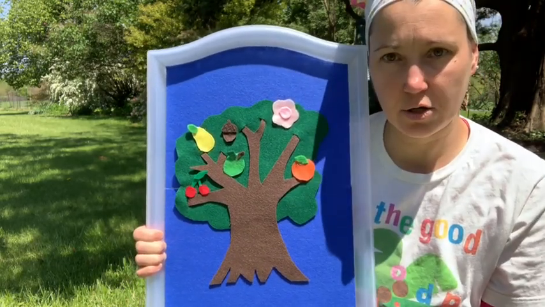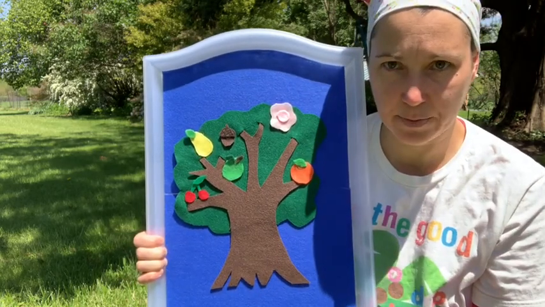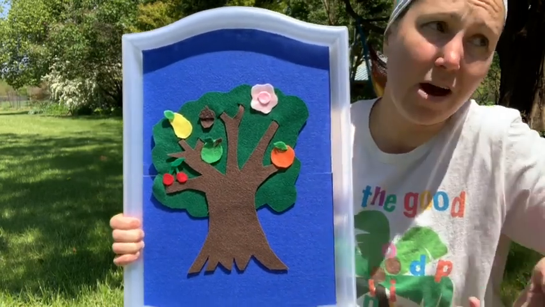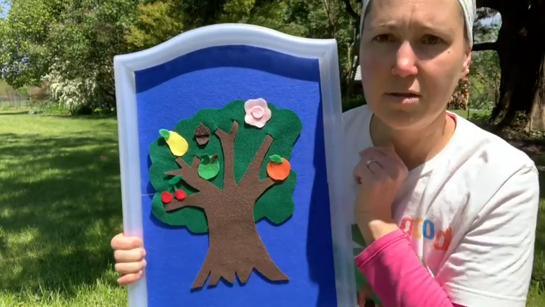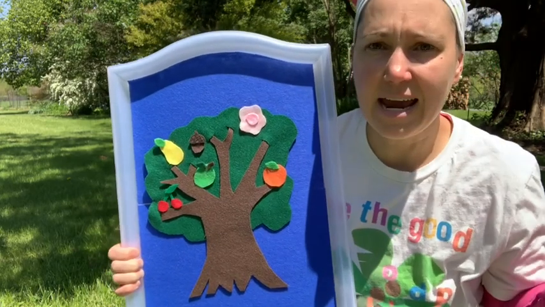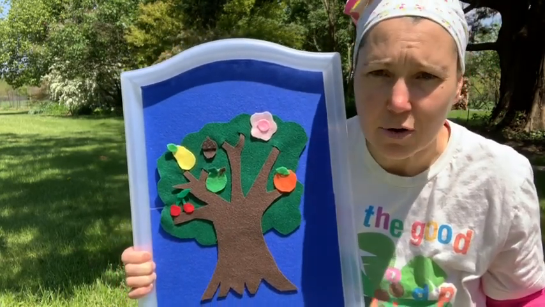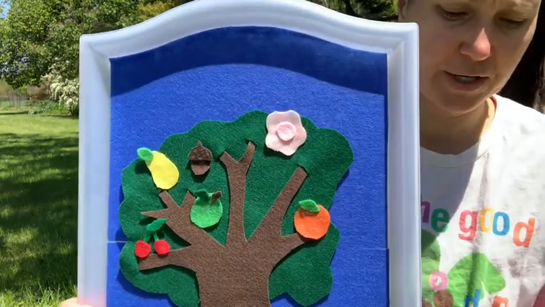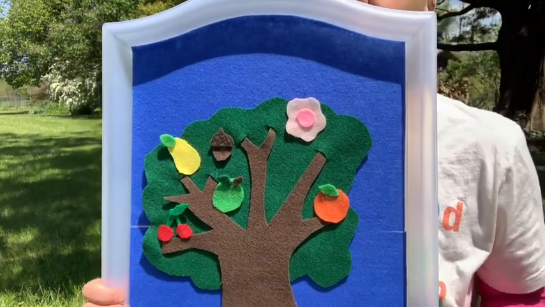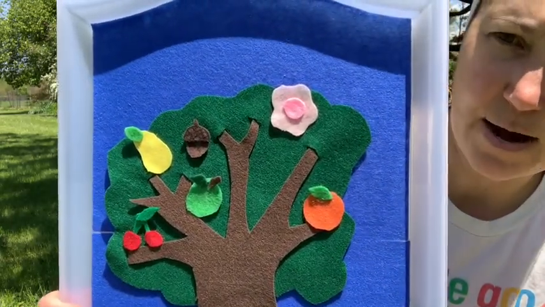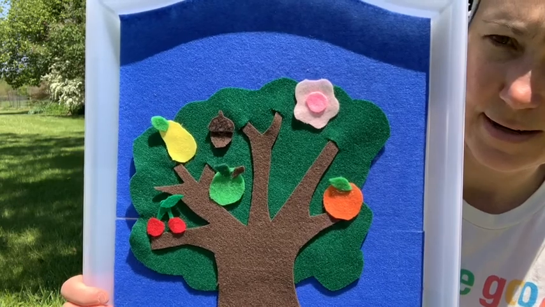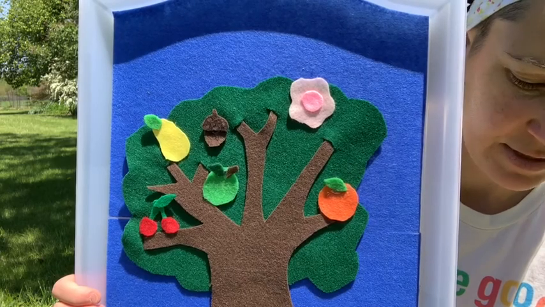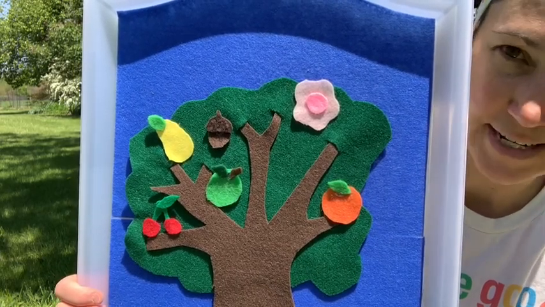An orange grows on an orange tree. An apple grows on an apple tree with other apples. Cherries grow on a cherry tree with other cherries. Same with the pear. And the acorn grows on an oak tree with other acorns. But we're going to play a hide and seek game. So the way this works is I want you to take a very close look at what's on this tree. Okay? See what's growing on my silly tree?